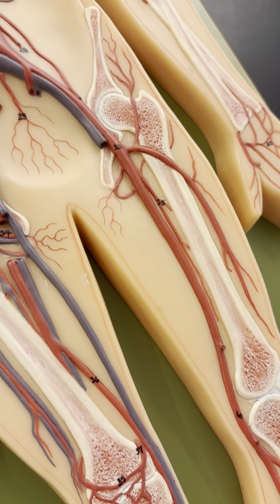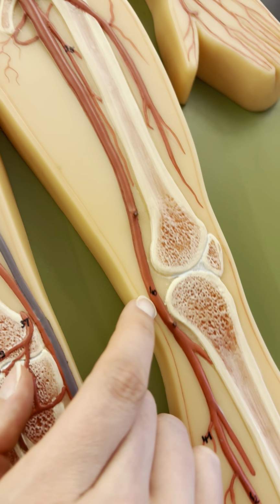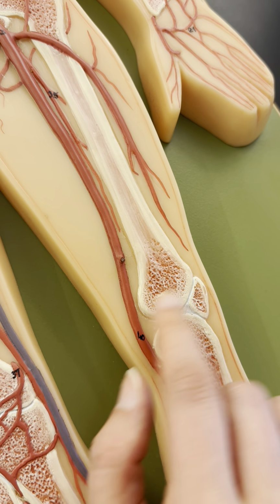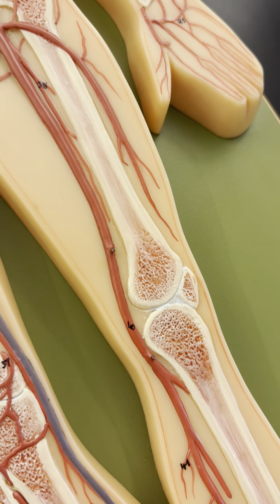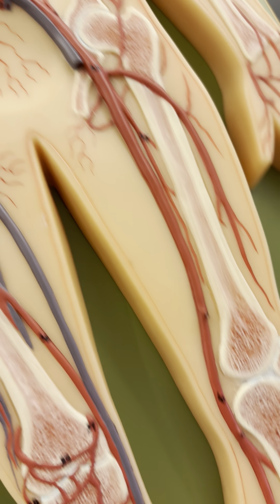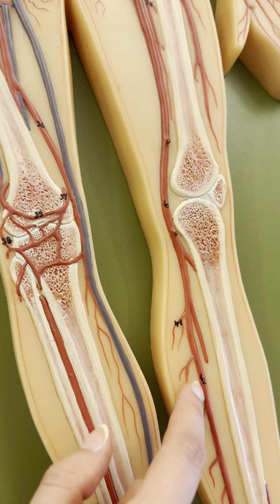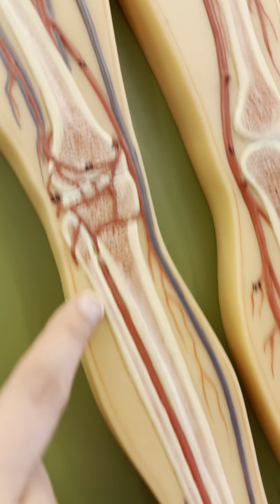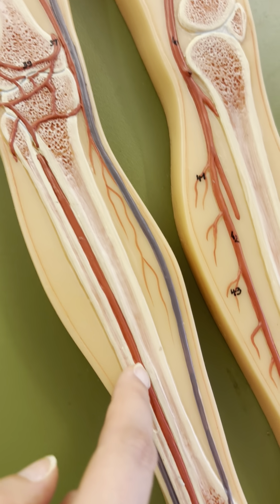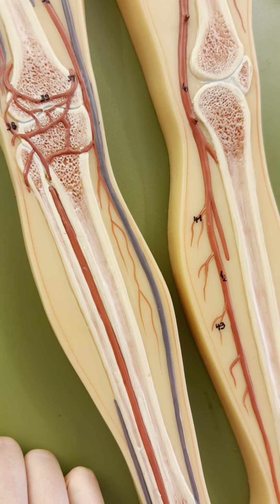Okay, let's go further down in the leg. This one here right behind the knee, labeled 40 here, is the popliteal artery. So remember, popliteal means the back part of the knee area. Okay, so this is the popliteal artery. Okay, 42 here. This is the posterior tibial artery. Okay, and then this one here is the anterior tibial artery. So right in front of where the tibia is here.